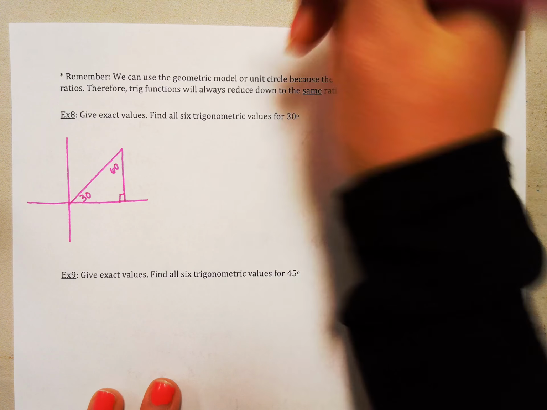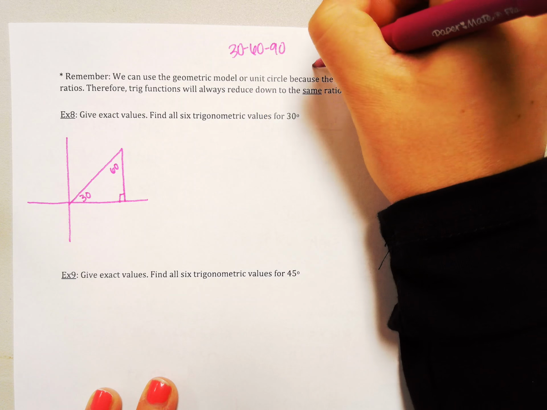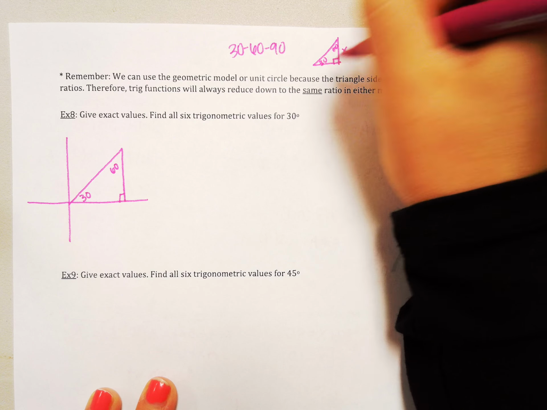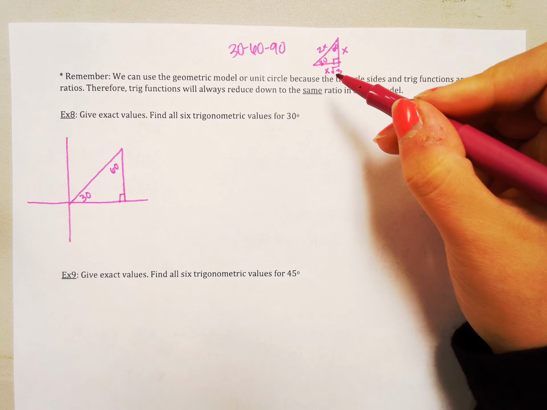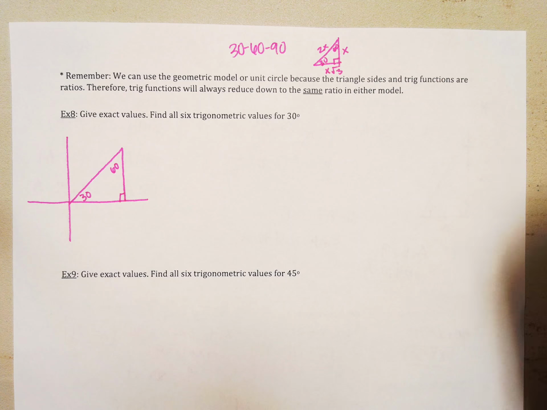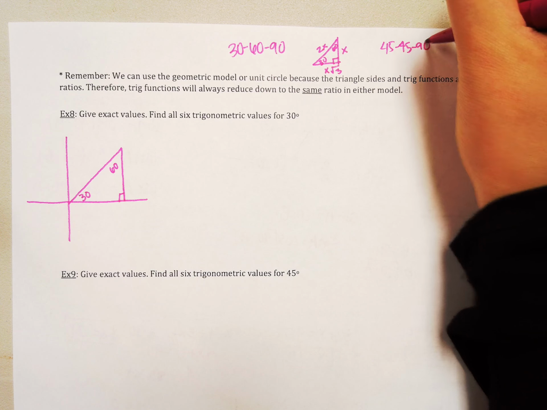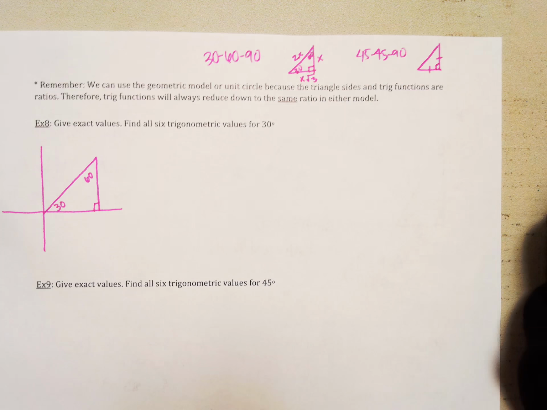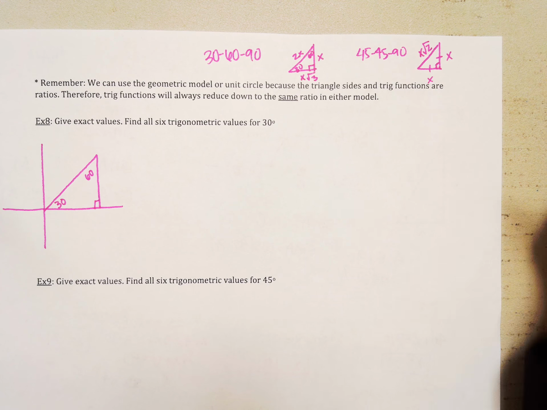Now for 30, 60, 90 triangles, we had a generalized case. If this were 30 and 60, this would be x, x root 3, and then 2x. I think we had it tipped on the notes, but same idea. And then 45, 45, 90: those are my 45 degree sides. Both of these would be x, and then this would be x root 2. So those are my special cases.